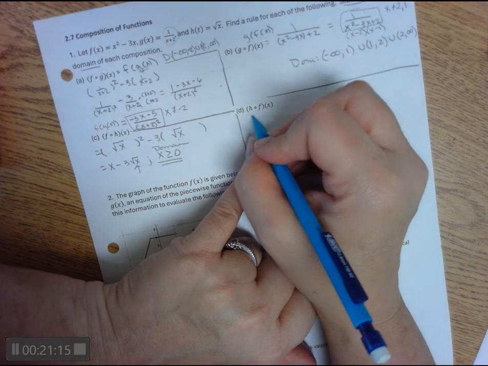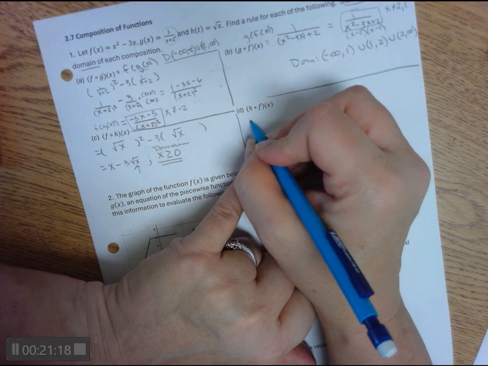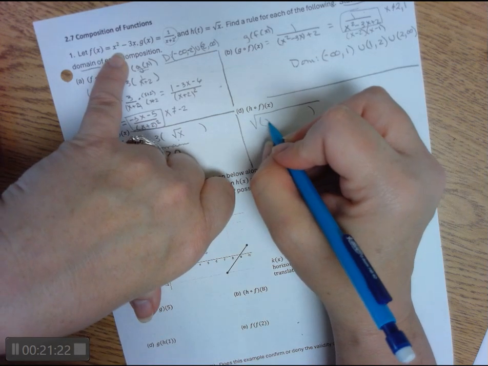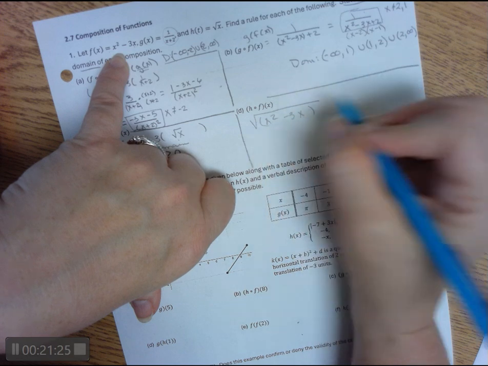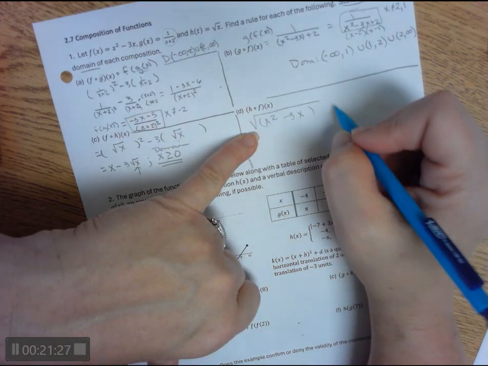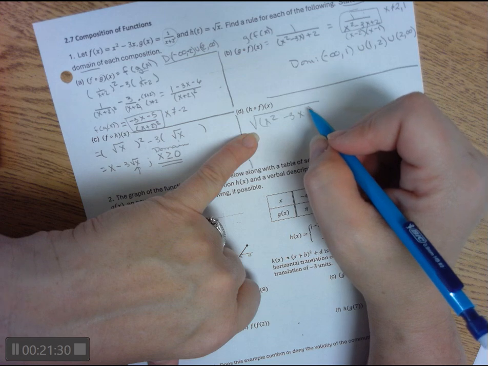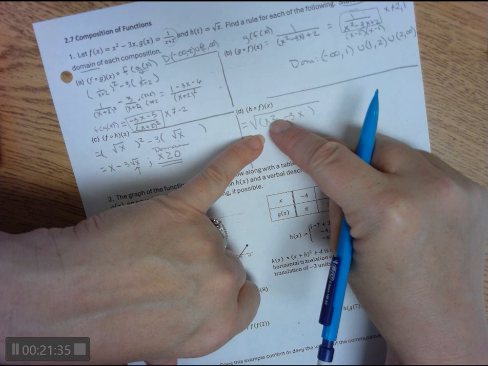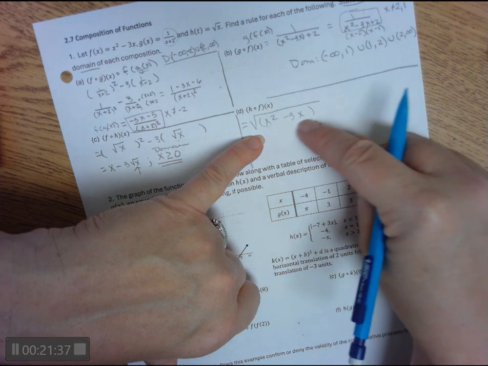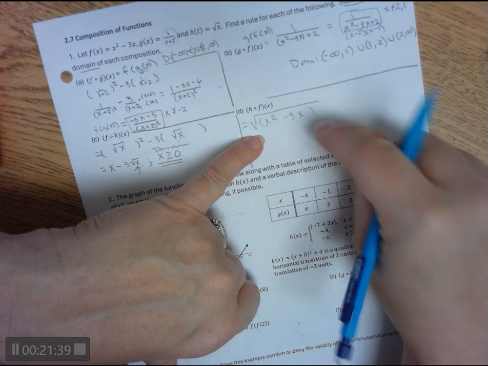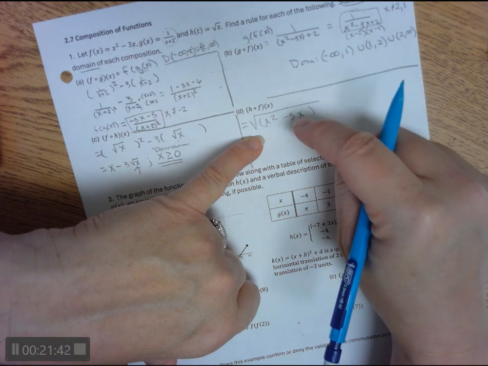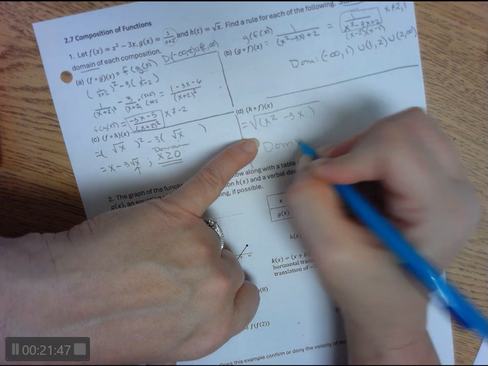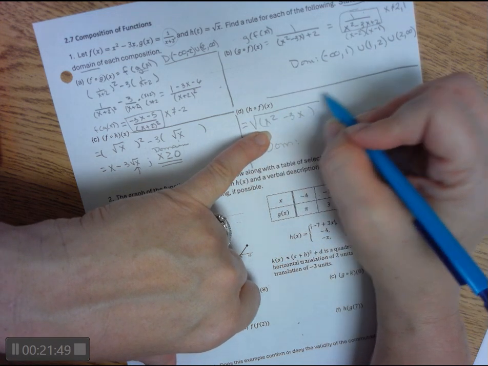Okay, on this one, h of f, so it starts with h, so I've got to take the square root of whatever x is. I got to plug in x squared minus 3x. Okay, guys, this is finished. It does not break down any. I can't take the square root of x squared because this is an add-in problem. I can't factor out an x squared. So this is done. However, the domain is going to be driven by the fact that this is a square root.